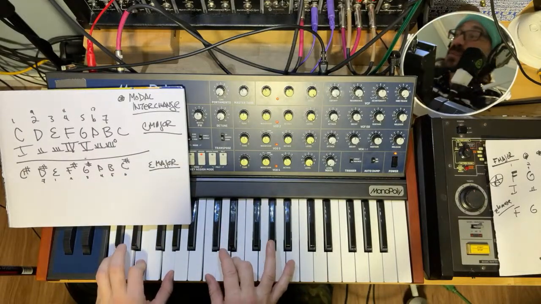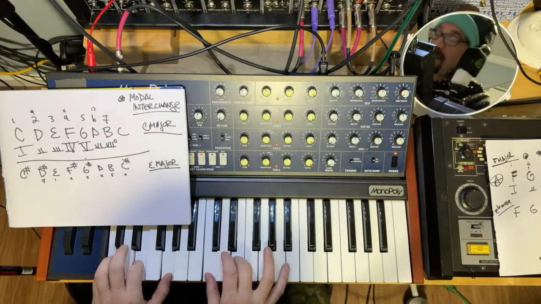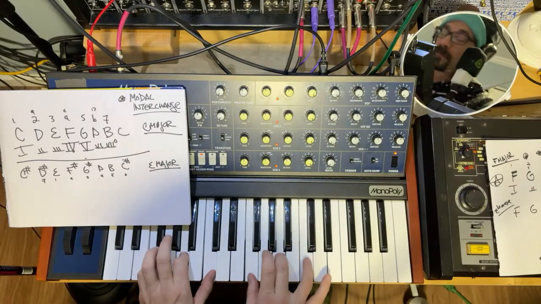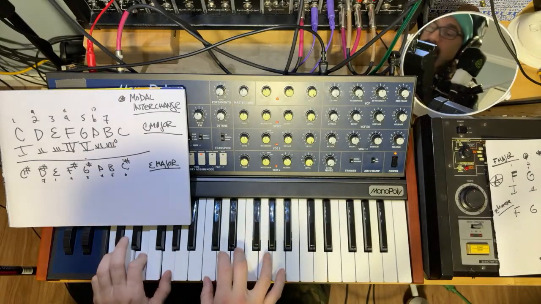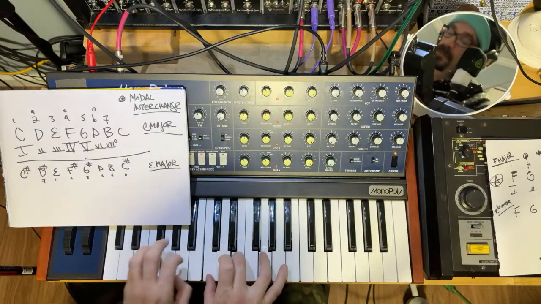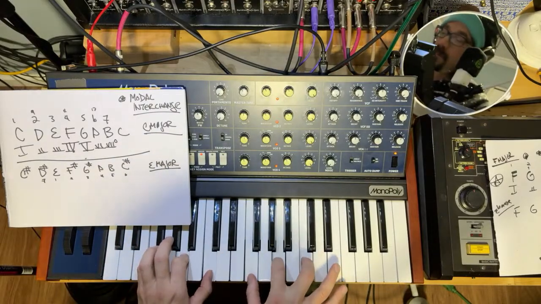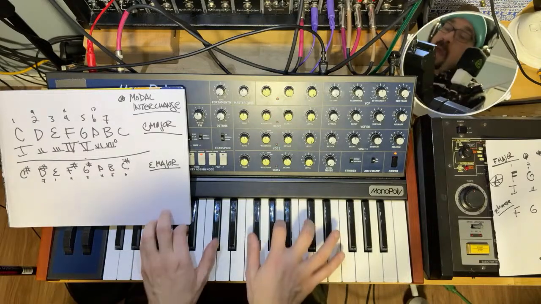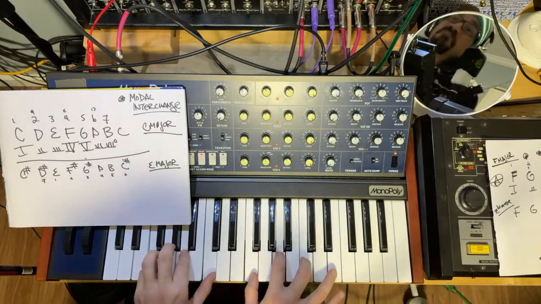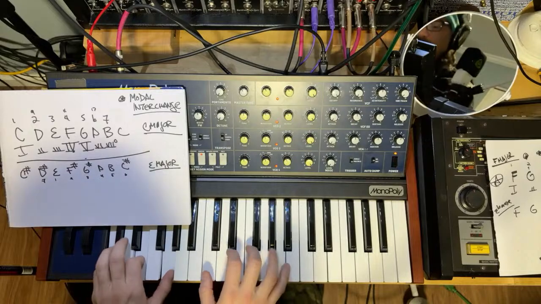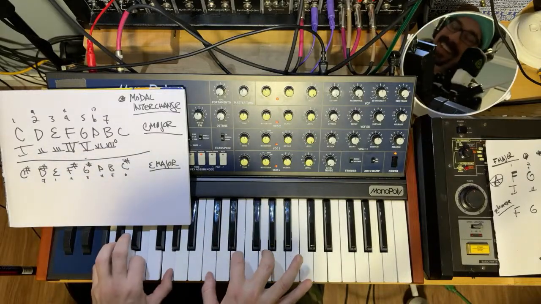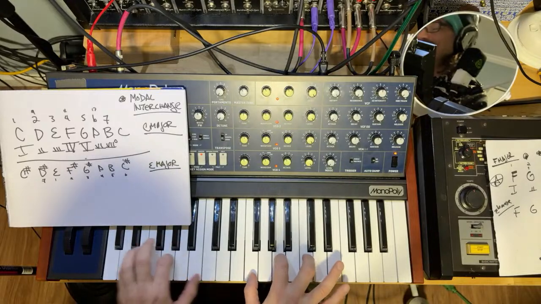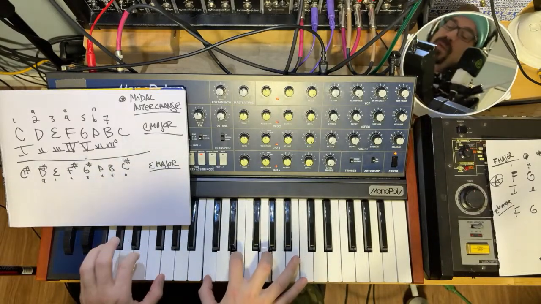That might be a bad example, but I'm trying, right? So again, you're just playing 1, 4.